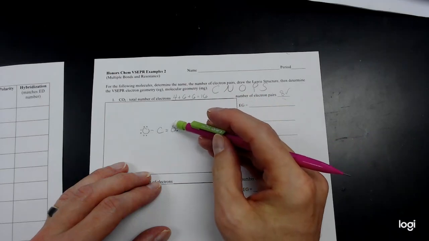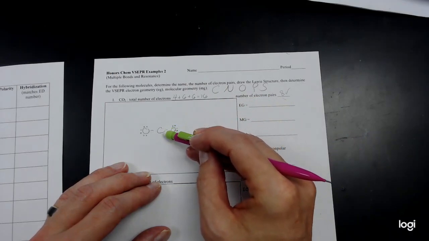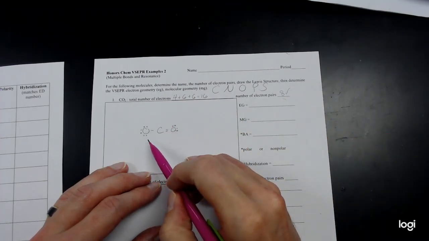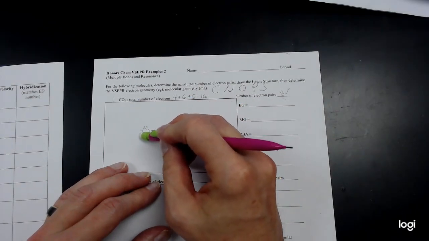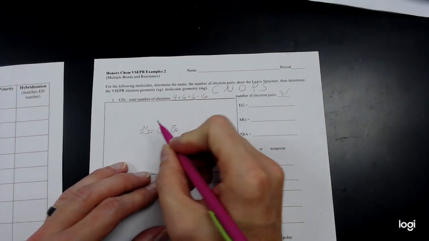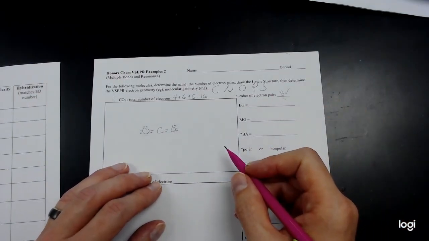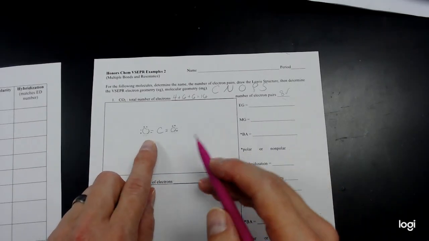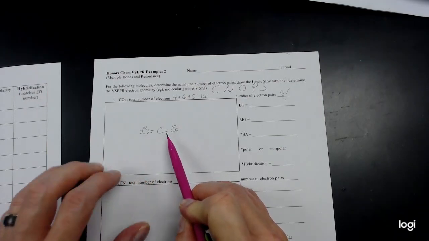I could, on this same oxygen, erase a lone pair and make a triple bond, but nature likes symmetry. So I'm going to do it over here instead. I'm going to do that. Okay. Valence shell electron pair repulsion says electrons are going to repel as much as possible. Maximum repulsion is having a double bond on this side and a double bond on this side.